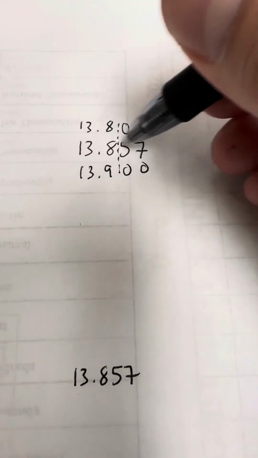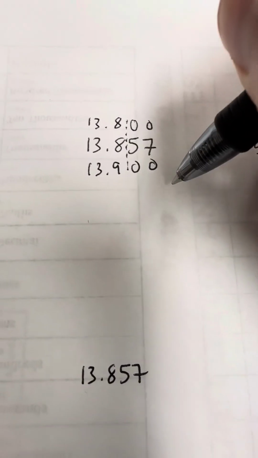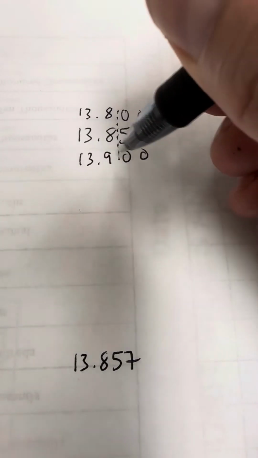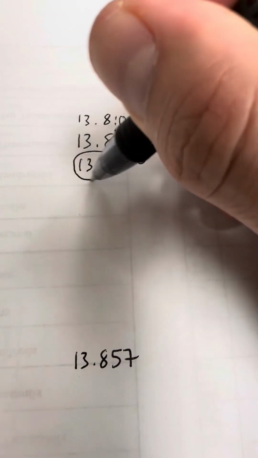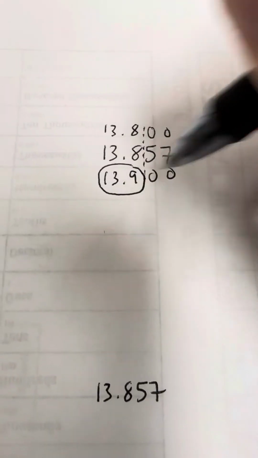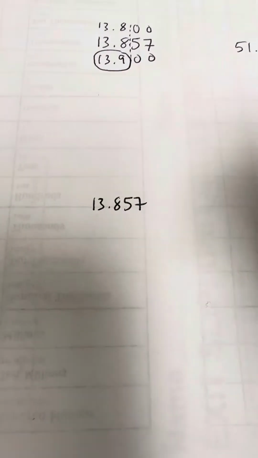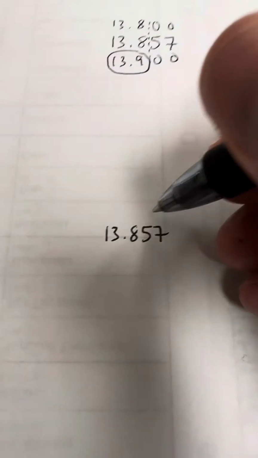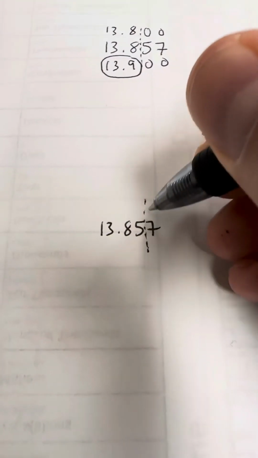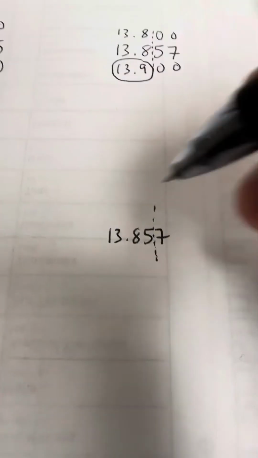And I ask myself, is 857 closer to 800 or 900? And clearly, 857 is closer to 900. Therefore, my answer would be 13.9 when I round to the nearest tenth in this problem. All right, and then using the same number, rounding to the nearest hundredth, the hundredths place is after the 5. So I draw my boundary line.